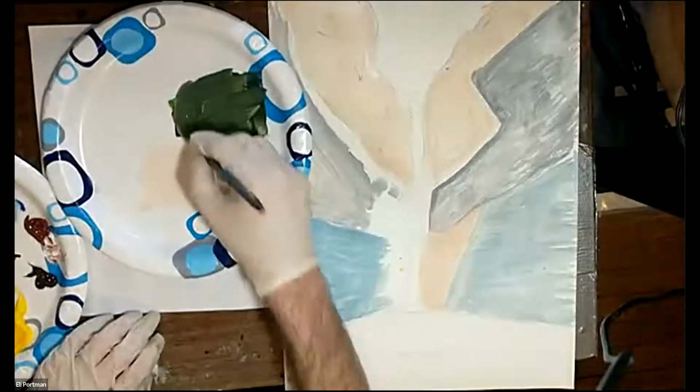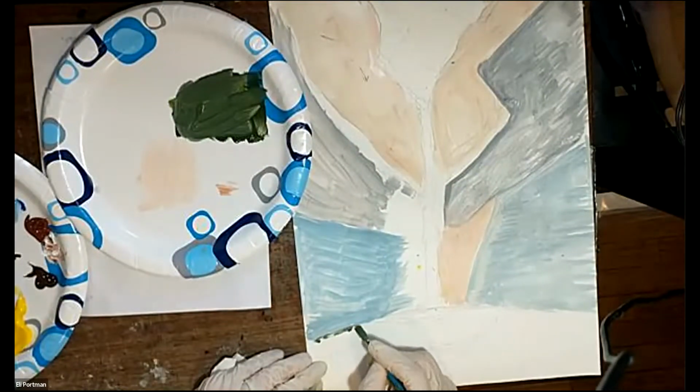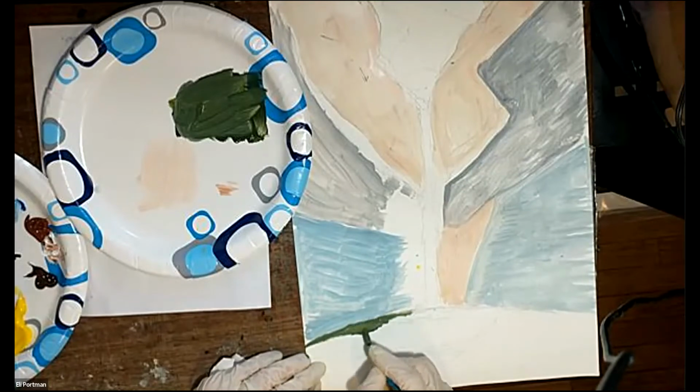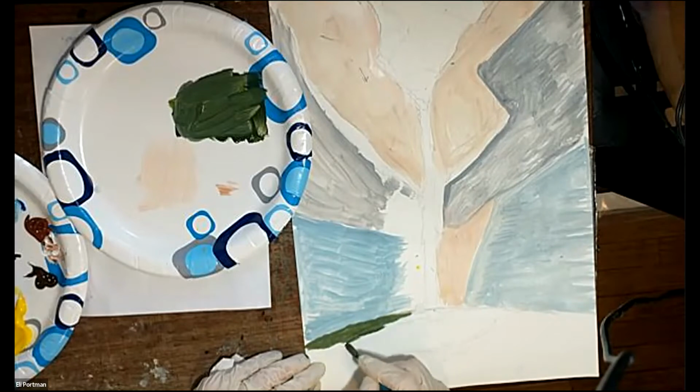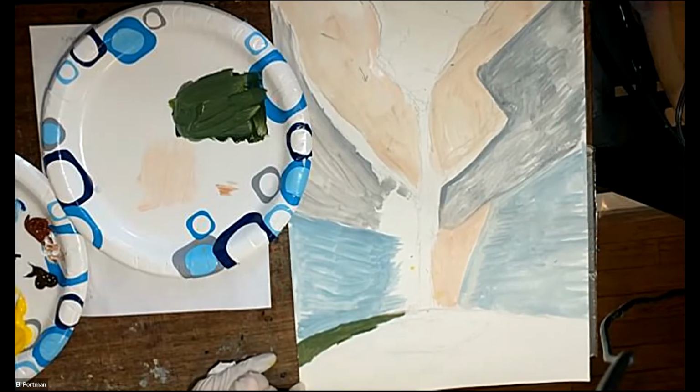Now that new color we've mixed is going to go along the inside edge of the pool here, just like that. You may want to use a rounder brush for this. It's up to you. It's going to go all the way like that on that side.